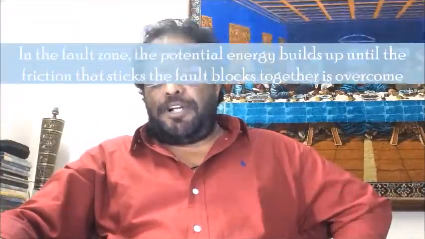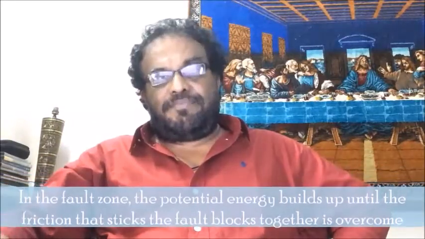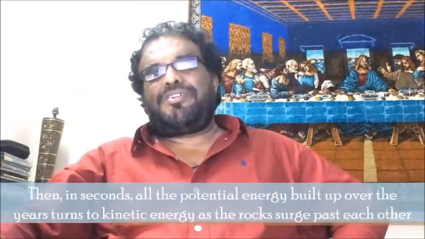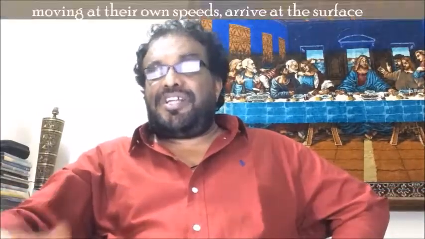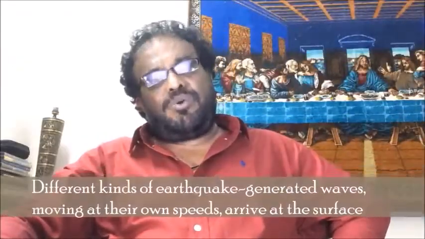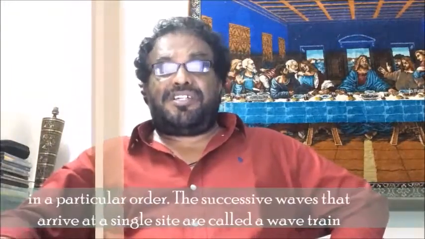In the fault zone, the potential energy builds up until the friction that sticks the fault blocks together is overcome. Then in seconds, all the potential energy built up over the years turns to kinetic energy as the rocks surge past each other. Different kinds of earthquake waves, moving at their own speeds, arrive at the surface in a particular order. The successive waves that arrive at a single site are called a wave train.